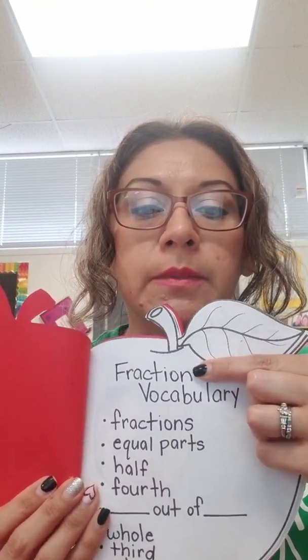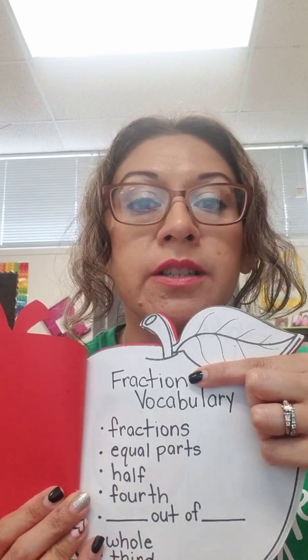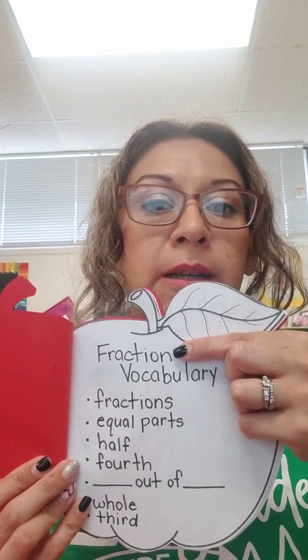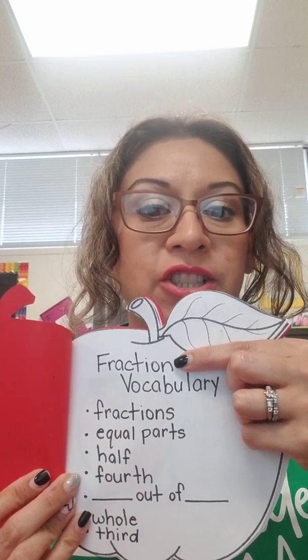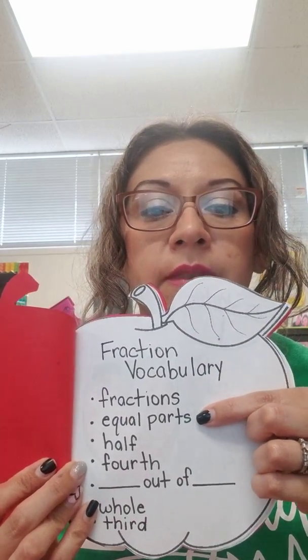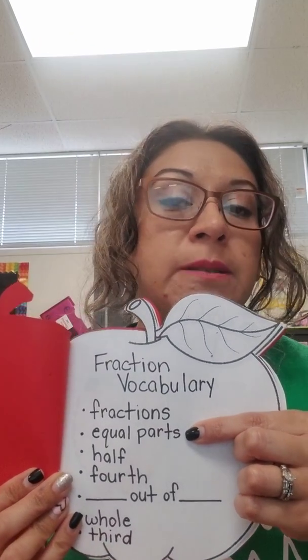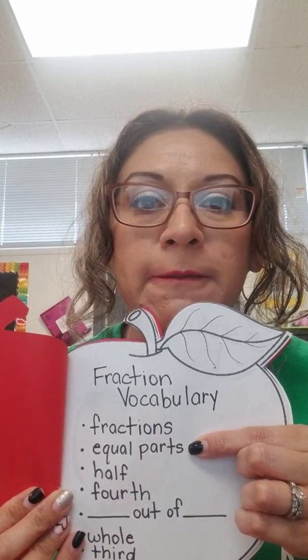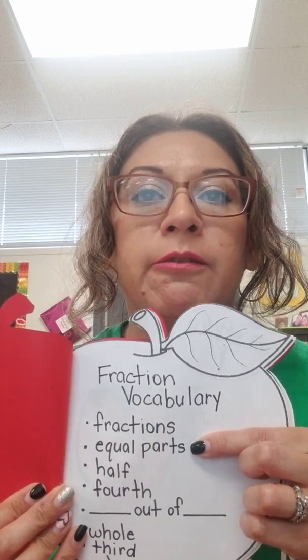Okay, so we were going to be talking about fractions this week, and what is a fraction? That's part of our vocabulary words. Fraction. A fraction means a part of a whole. So if you have a whole candy bar and you break it up into pieces, then your pieces are the fractions. Equal parts. Equal parts means that all the parts that you cut up are equal. They're the same. You're being fair, right? If you're sharing your candy bar, you want to give everybody the same amount of candy bar.